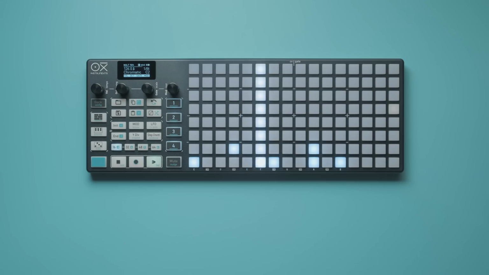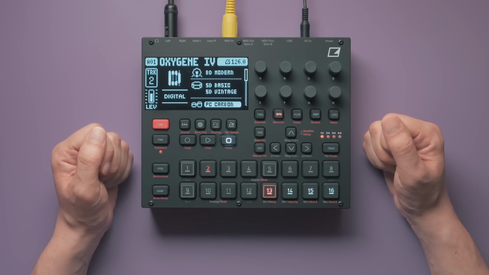This is the rhythmic foundation of the song, and you can already hear kind of a bossa nova feeling coming through. Let's pick one of the digital tracks for a change. The PC Carbon machine has this cute little bongo icon next to it, which is a clear sign that we should use it.